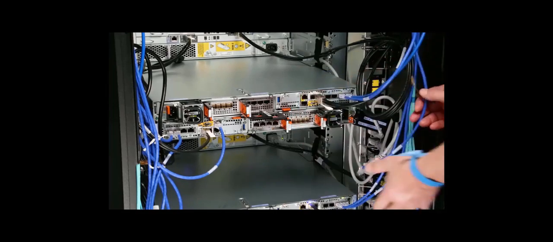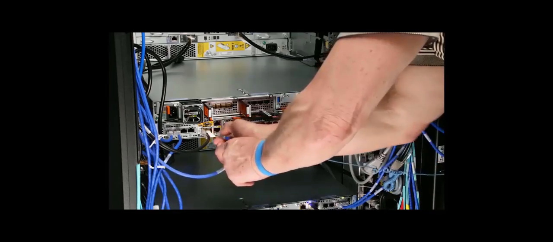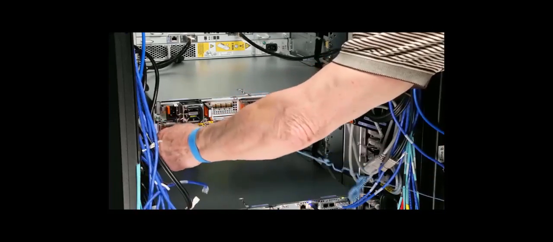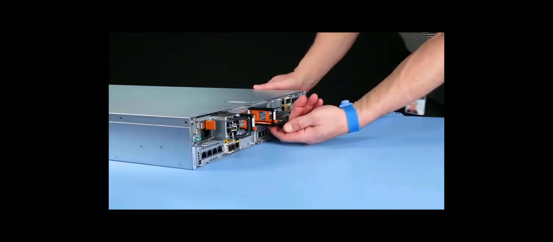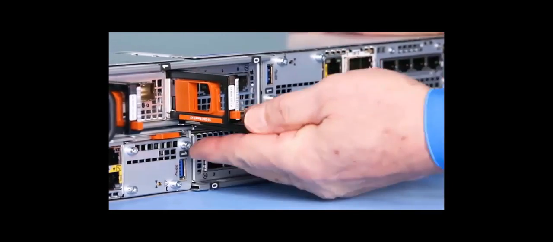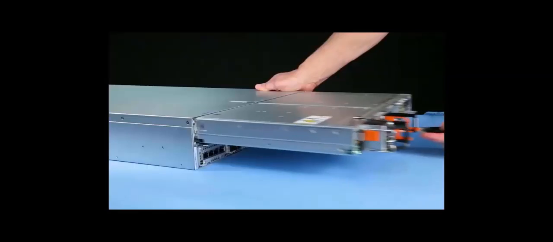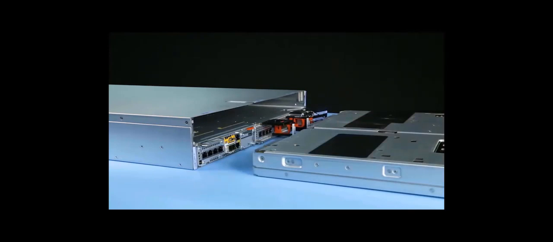So I'm going to go ahead and disconnect the cables. I already labeled my cables, so I'll know where they go when I have to recable it. And I'm going to pull out the affected SP. So there's an orange lever you need to pull out. You simply pull that back, pull that out, and then pull the storage processor out of the DPE. When you get it to the end, you grab it closer to the chassis because it's sort of top heavy on the back end.